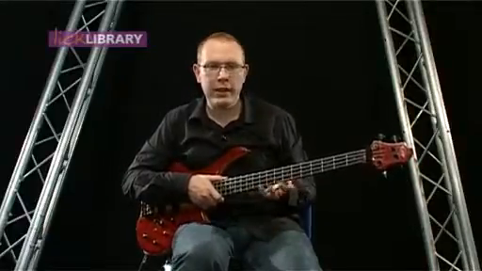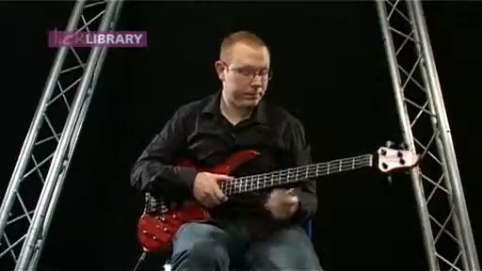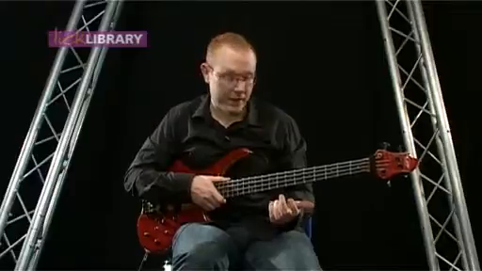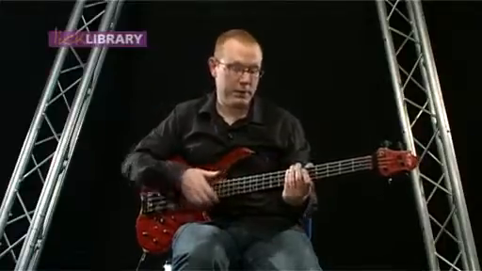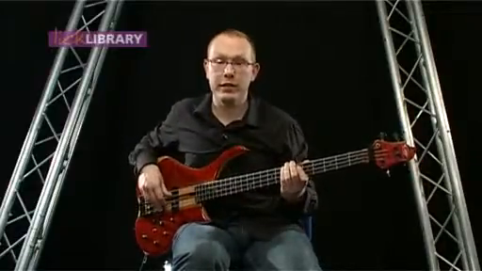Okay, we're going to look finally at the blues scale. Now this is derived from the minor pentatonic scale again. It's almost identical, except we're just going to add one note into the scale to make it the blues scale. And this one note is known as the blue note.